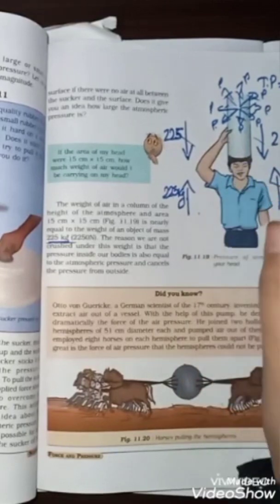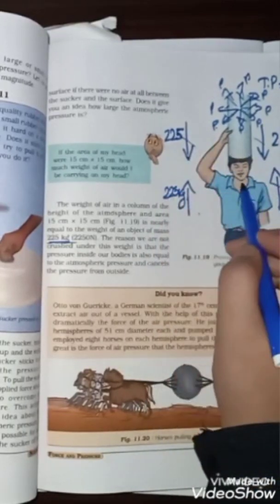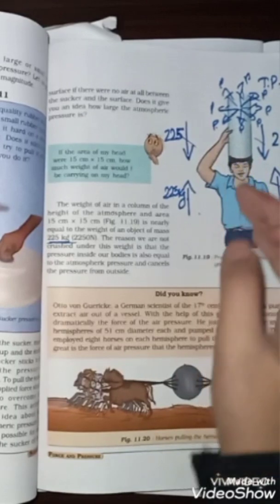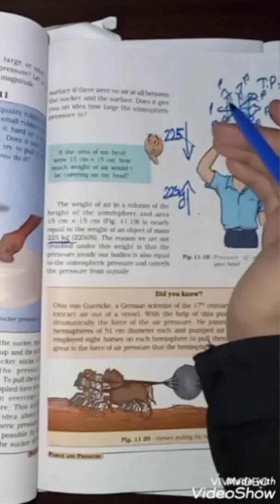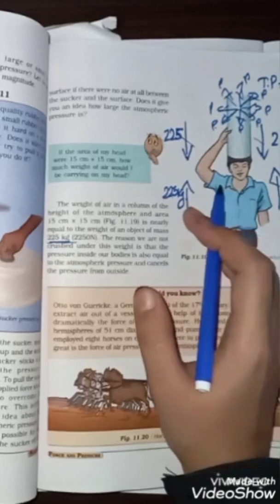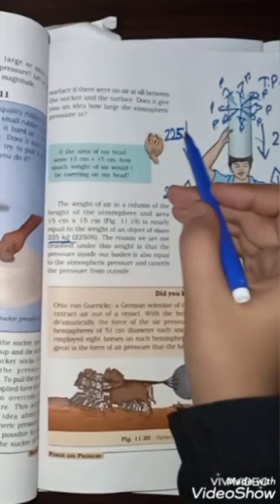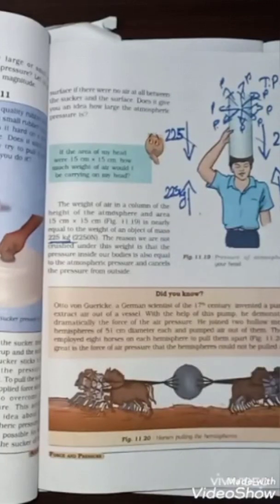So we will not feel the pressure of 225 kilogram in our body, because inside our body there is another pressure applied in the opposite direction. Due to this, these two pressures get cancelled, so our head does not get crushed. Hope you understand.